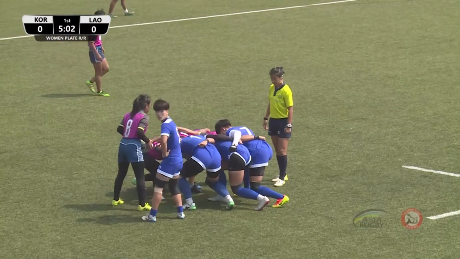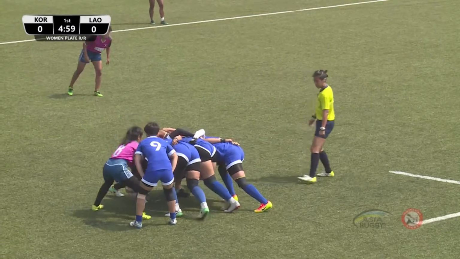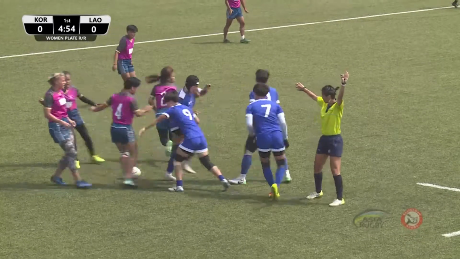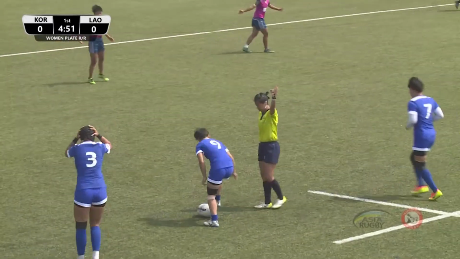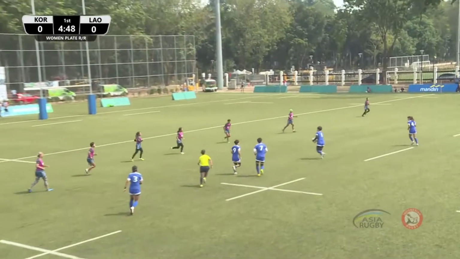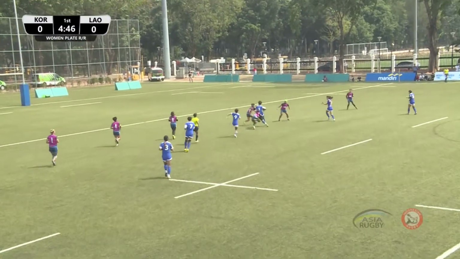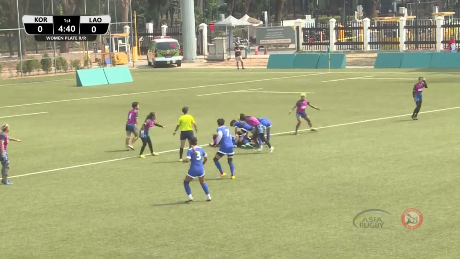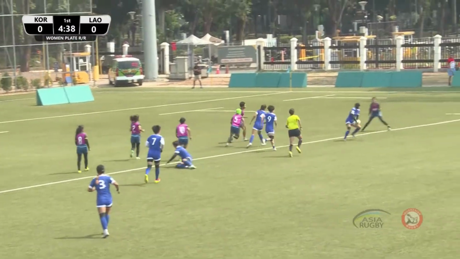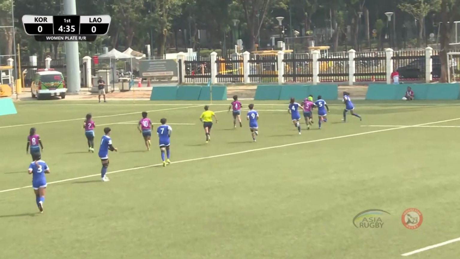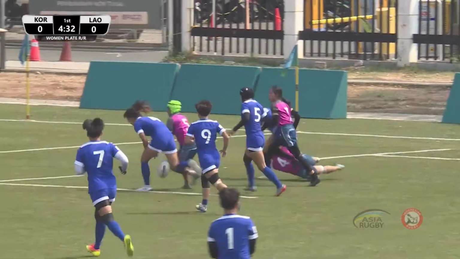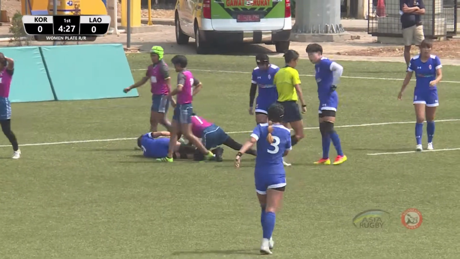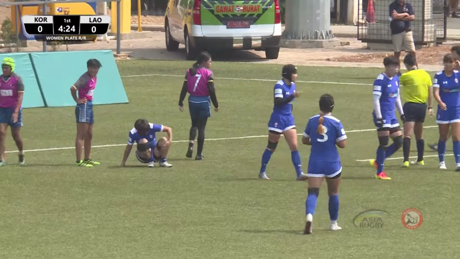Scrum feed for Lao. Let's see what they can do with this ball. It's a big push from Korea, and they get the penalty. Hisu Jang with the ball. Big Korea number 1, Jae-won Lim, taking it up to the Lao defense. Lao defending off their line, but Korea have knocked on 3 meters out. Good defense from Lao, putting the pressure on Korea.